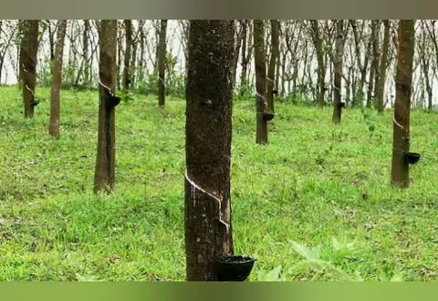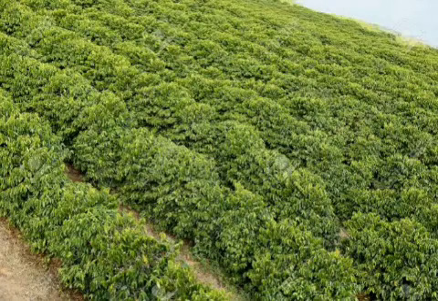And the next one is plantation agriculture. Plantation agriculture is the practice of agriculture which is a specialization of a single crop.